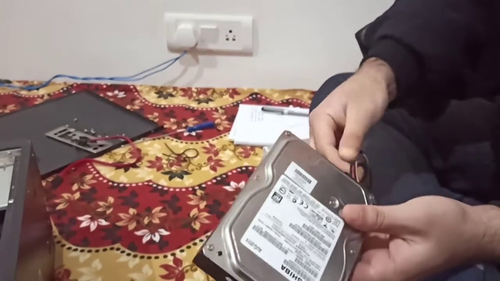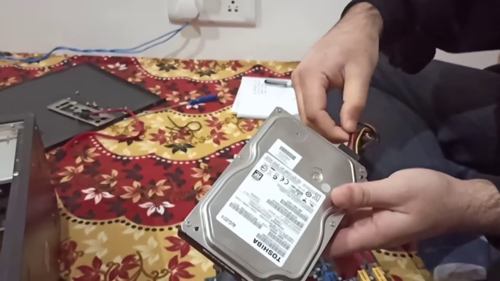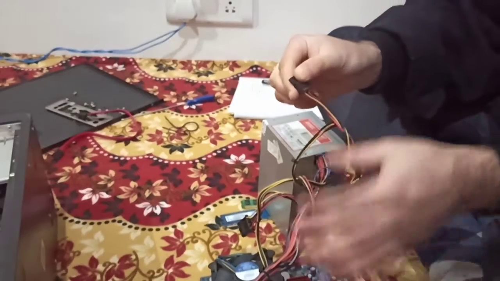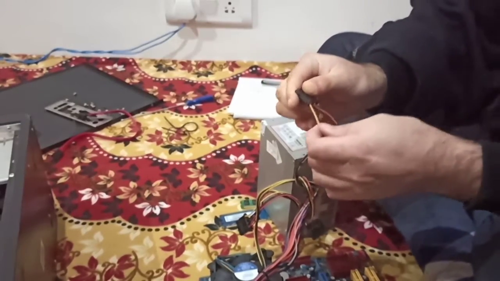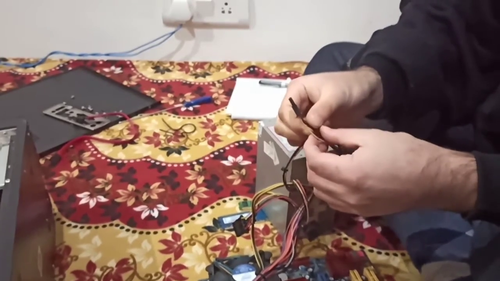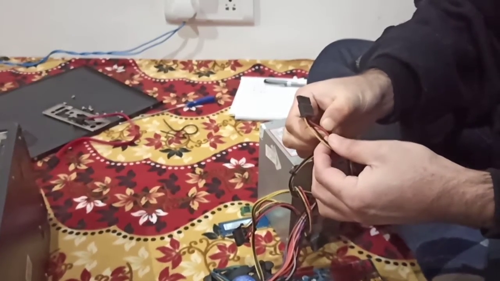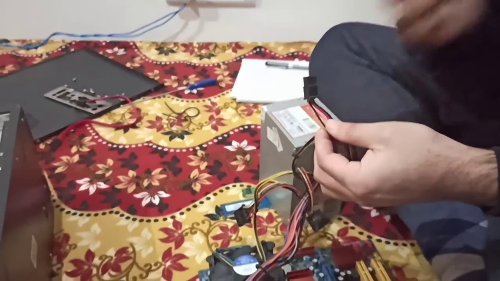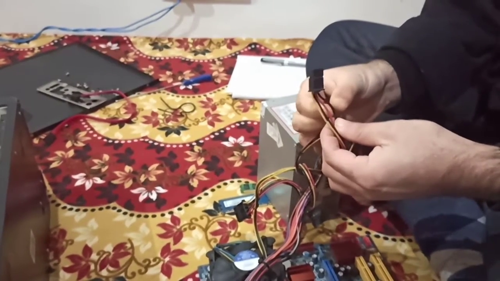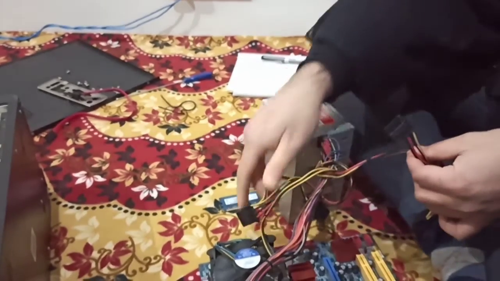It contains 4 wires: yellow wire, black wire, red wire, and also a black wire. 2 black wires, 1 red wire, and 1 yellow wire. The yellow wire provides plus 12 volt power. Black wire, it is ground in nature. Red wire provides plus 5 volt power, and the other black wire is also ground in nature. Total 4 wires.